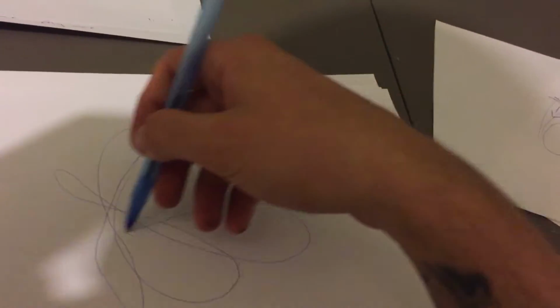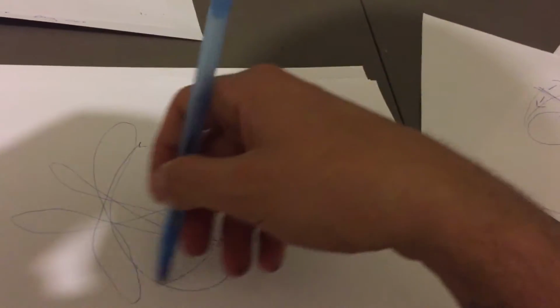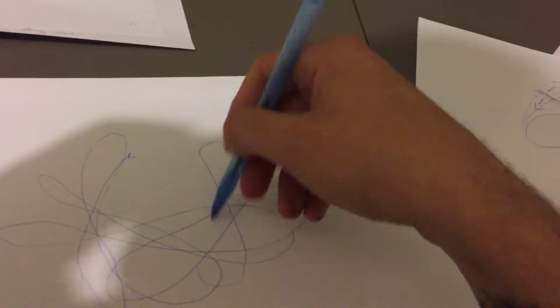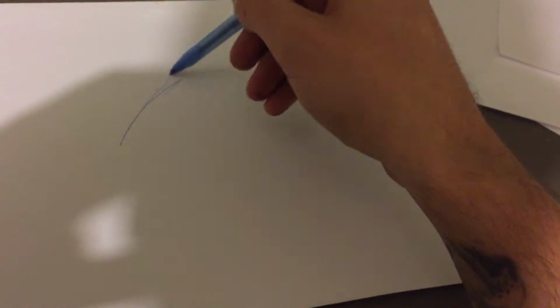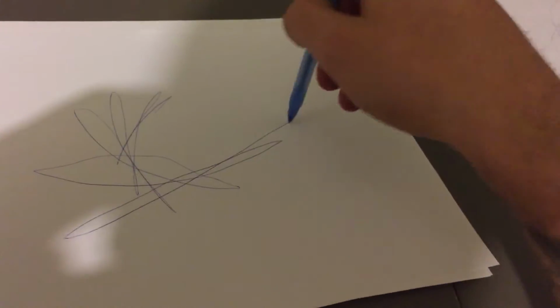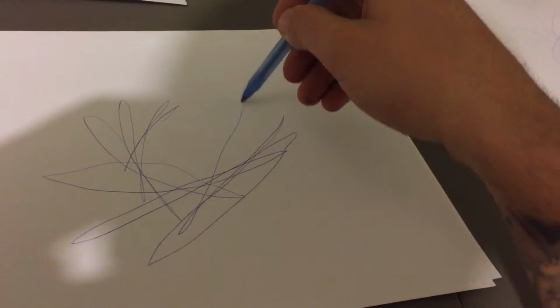And then I think as you keep doing that, because the thing's rotating, you keep going.